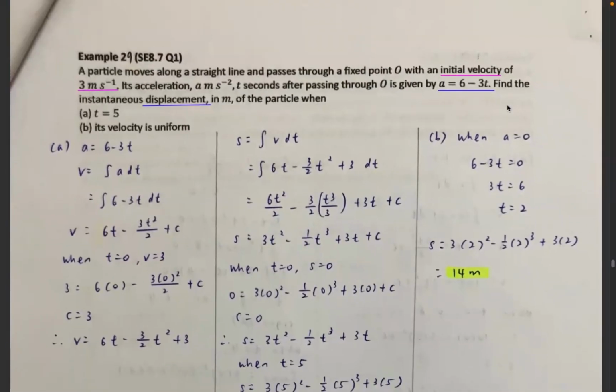Let's try example 29. The acceleration of a particle is given by a equals to 6 minus 3t. Find the instantaneous displacement of the particle when t equals to 5. So from acceleration, if we want to find displacement, we have to do integration twice. So first of all, we have a equals to 6 minus 3t. We do integration to get velocity first.